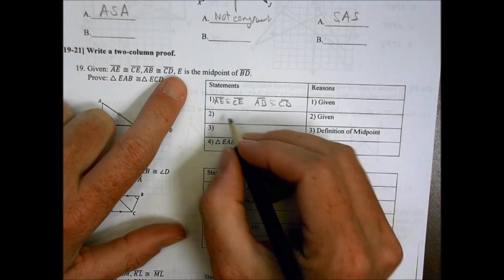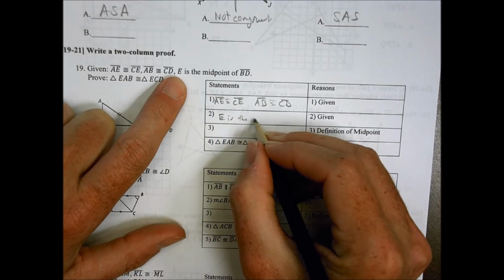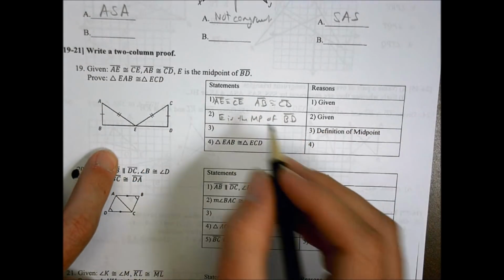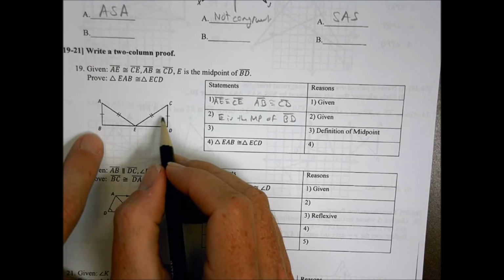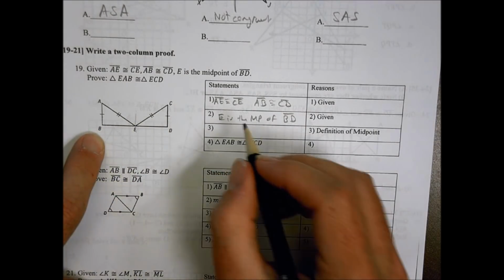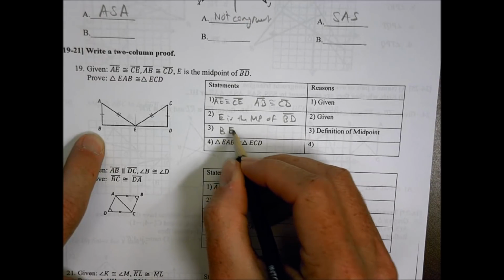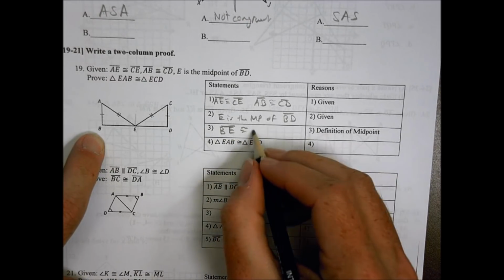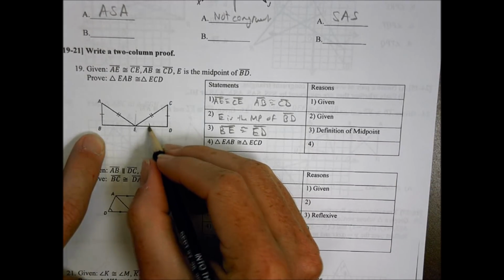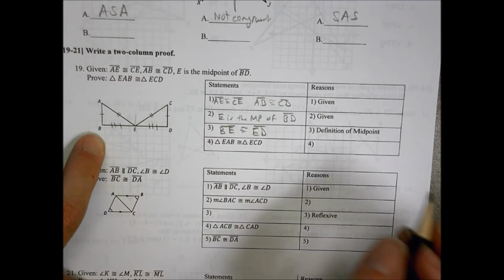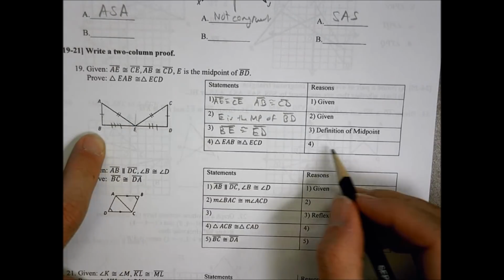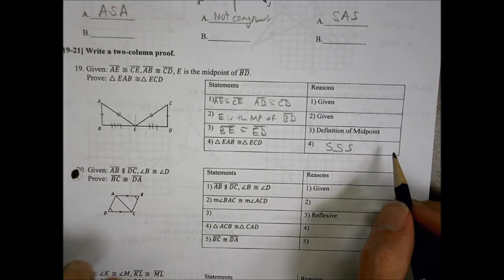I also know that E is the midpoint of BD. That's given. So what I know so far is that that matches that matches that, and this is the midpoint right there. Because that's the midpoint, I can say that BE is congruent to ED, and that's the definition of midpoint. That means that this matches this. As a result, I can say that the triangles are congruent because I have side, side, side. And that's how I prove that that is congruent.